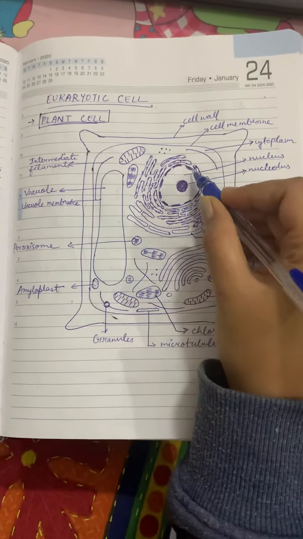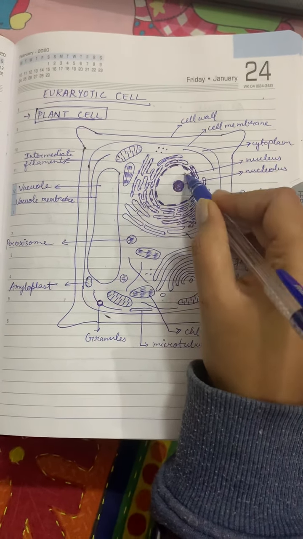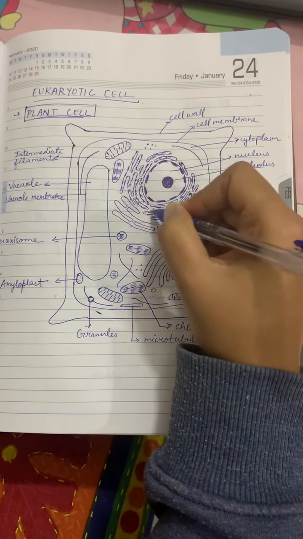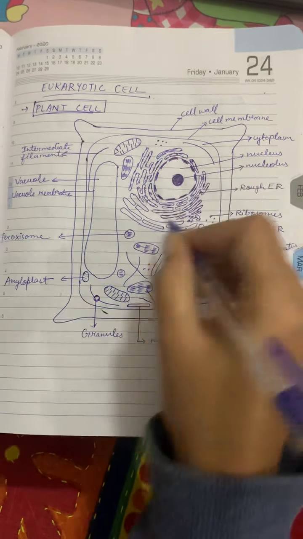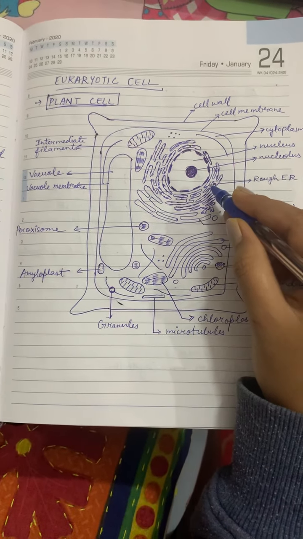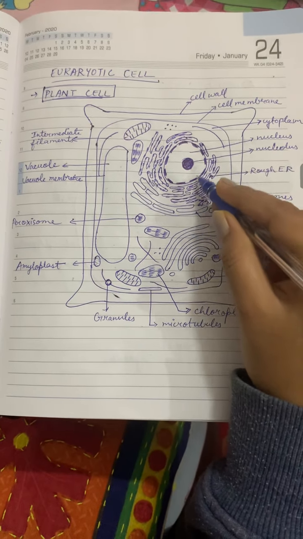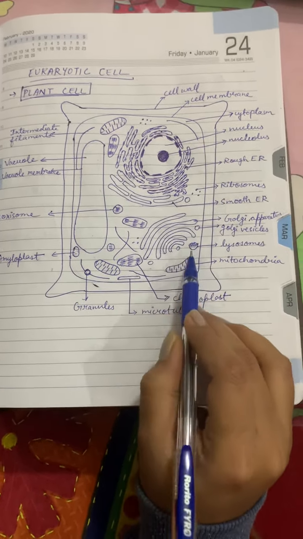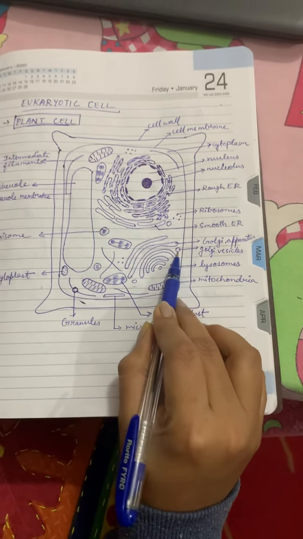Yes. Now this prominent structure is known as the nucleus, and this is called the nucleolus. Okay. Now these are endoplasmic reticulum, and this is smooth endoplasmic reticulum. Only the difference is that this has ribosomes embedded on them. Okay. Then these are Golgi apparatus, and these are Golgi vesicles.